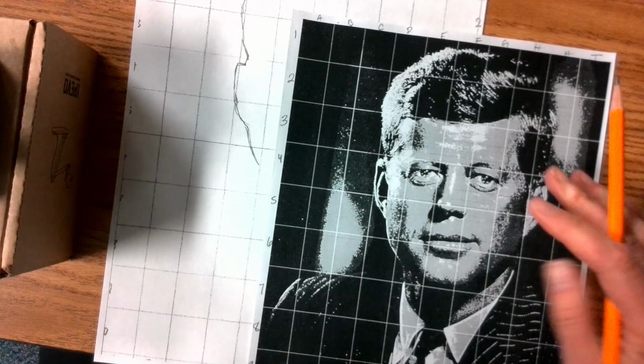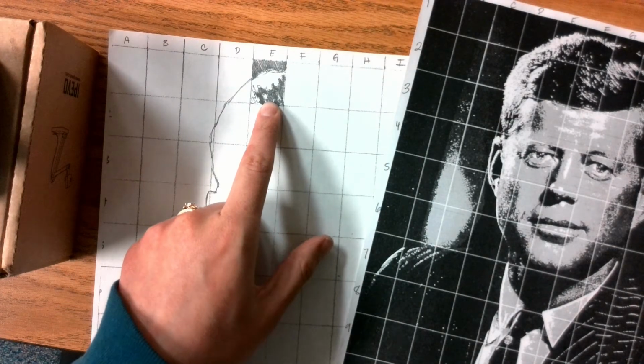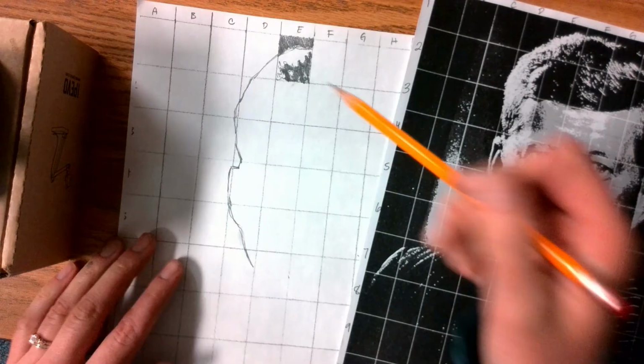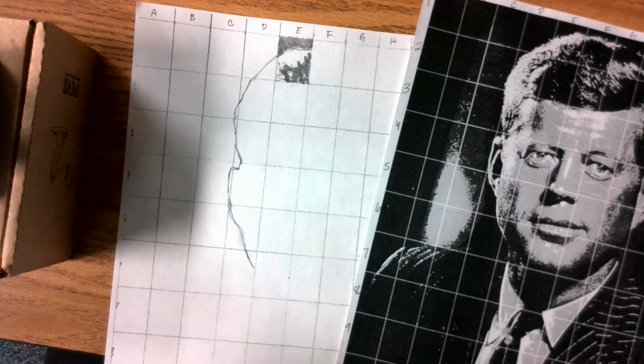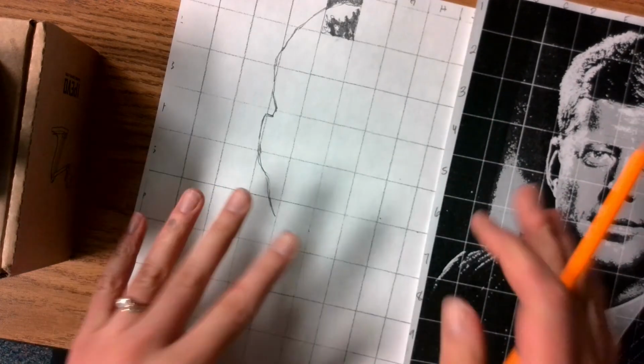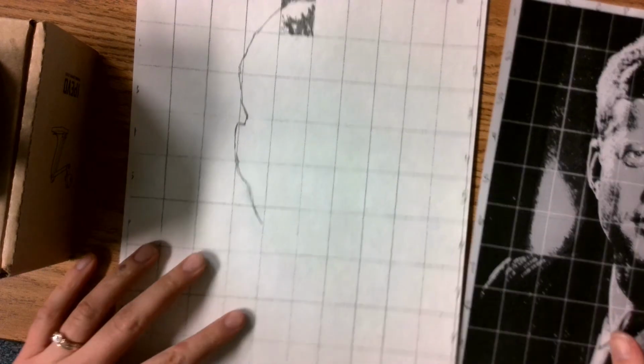Okay, and so you're doing just one square at a time, whether it's doing all the entire values one square at a time, or just drawing in your sketch lines one square at a time. That is the idea. I'm going to release a time-lapse video of me doing this. So if you're curious as to what my process looks like, you can totally check that out. But really, one square at a time, do your best, and I can't wait to see what you guys come up with.